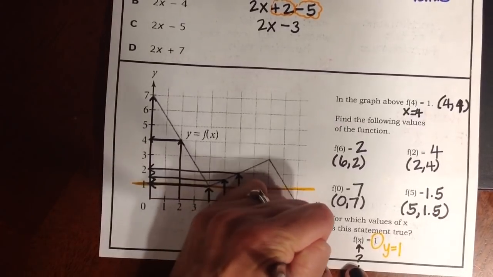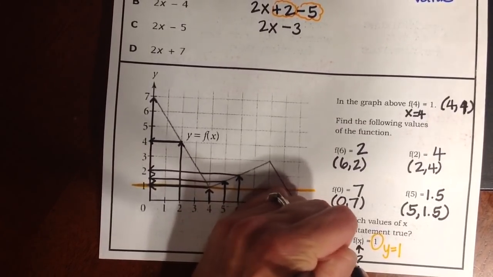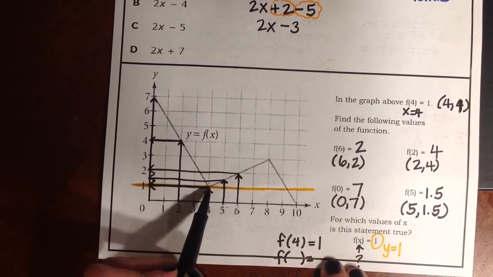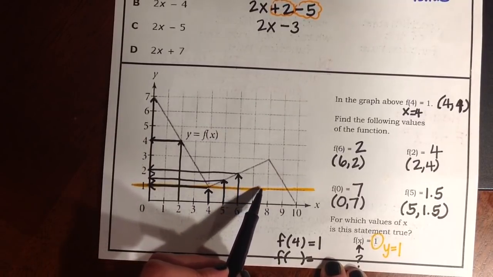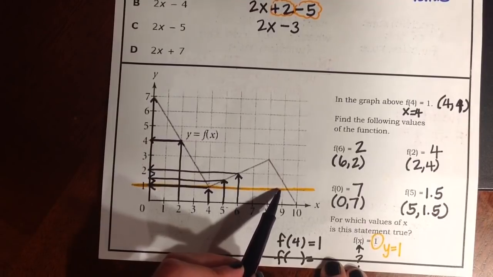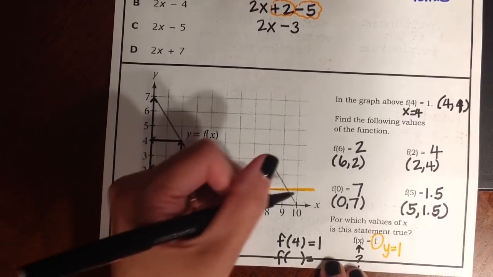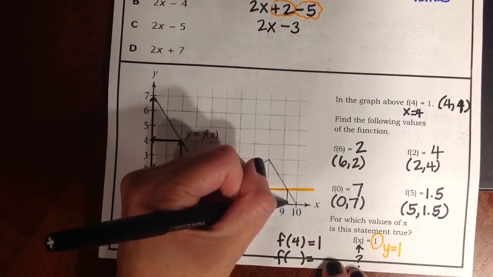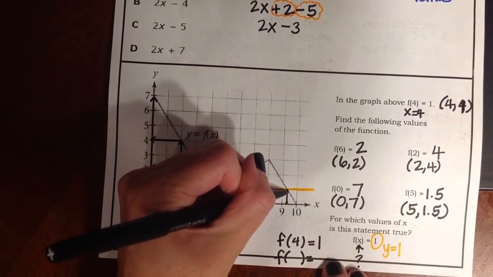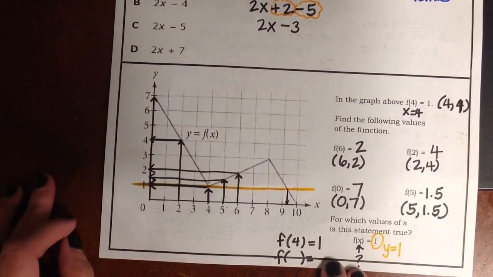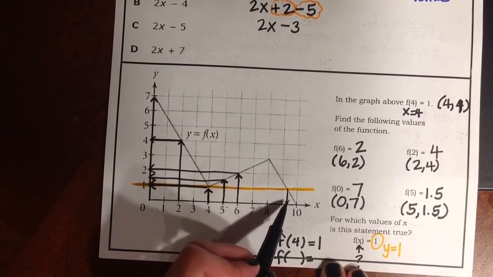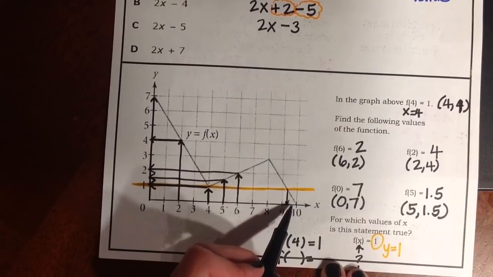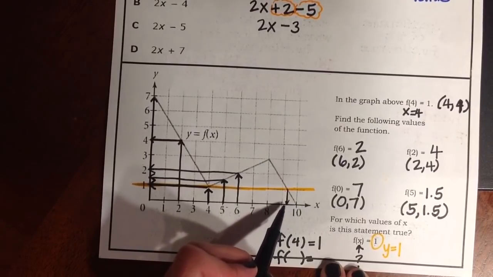Let's see what other x value is equal to 1, because it could be more than one. So I'm going to keep following this grid line at 1. This is when my output is 1, output is 1. Oh, there it is. Now I'm going to follow this back to the x-axis. Well, it hits between 9 and 10, but it's closer to 9 than it is to 10. It doesn't look like it's halfway, so it's less than halfway between 9 and 10.